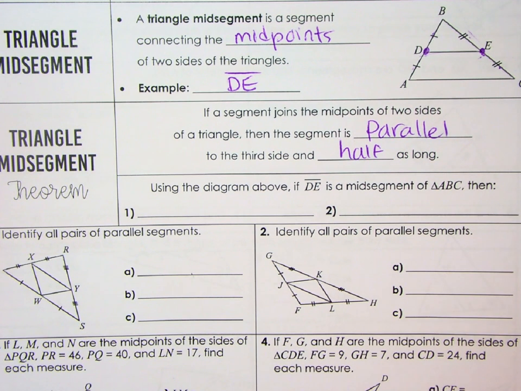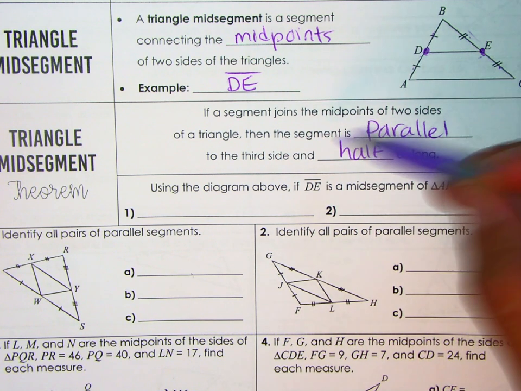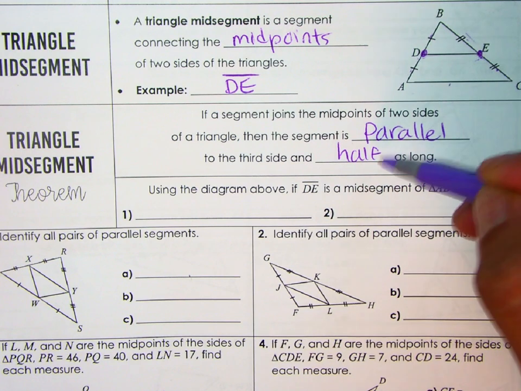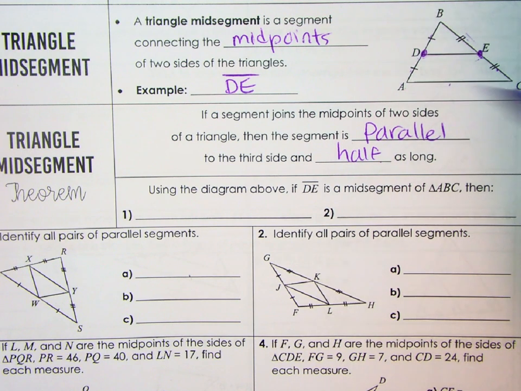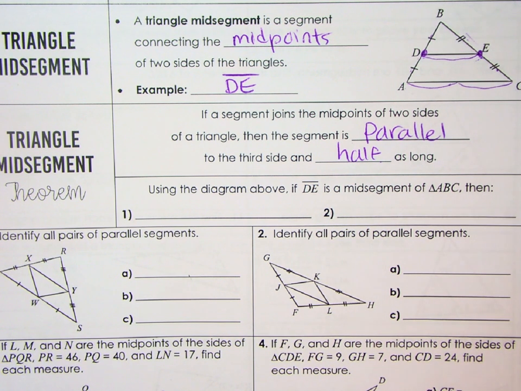Another neat thing about it is that if you have the midsegment, then you have a line that's parallel to the third side. So these two are parallel to each other. And also this midsegment is half as long as the opposite, the parallel side. So this part is in here twice. So that's the application that you have to put on that.